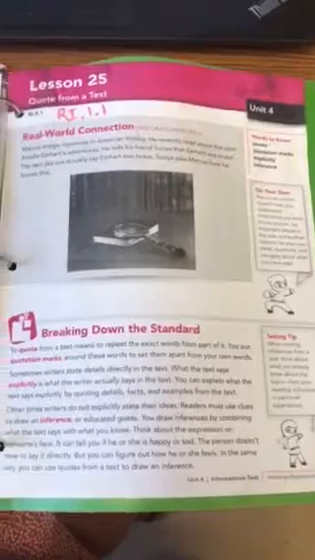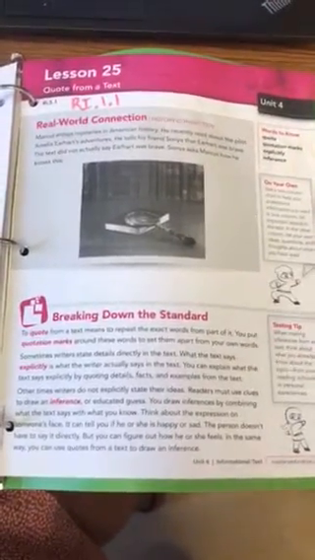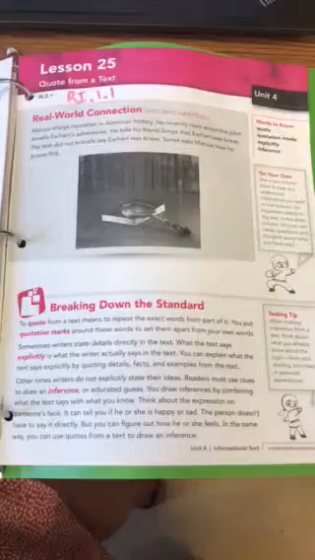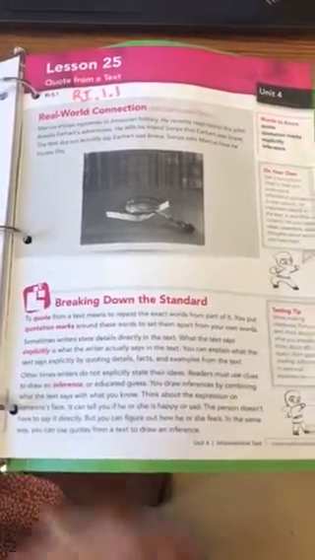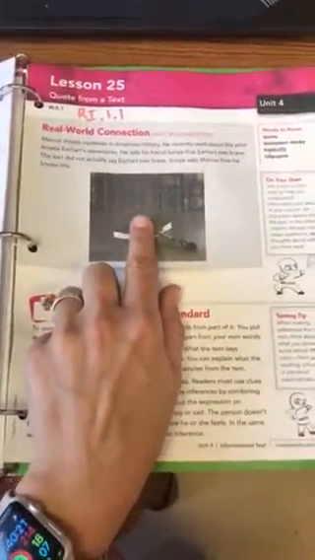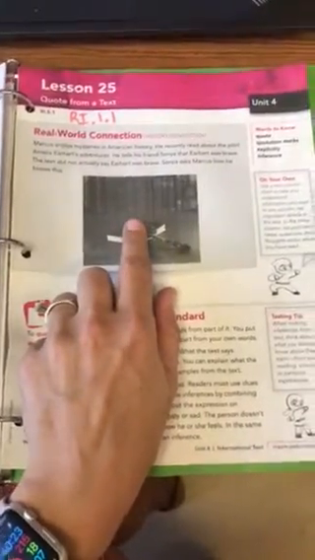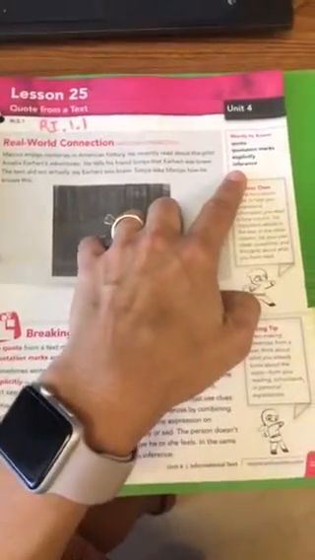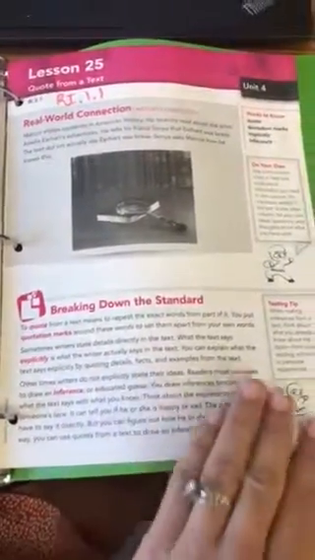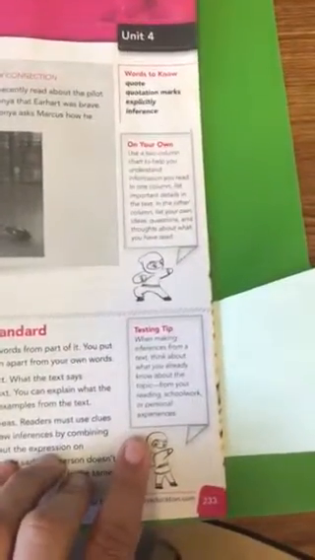The good thing about this practice that we're sending home is it's very to the point and helpful for parents as well. So it breaks the standard down for you guys to be able to help the students at home also. So there's a real world connection. That's just basically how they could use this standard in life. These words to know, that's a good thing to review with them prior to starting. And you can see that the words to know is defined down here where it says breaking down the standard. There's also these little testing tips. Those are always good to look at and mention to students.